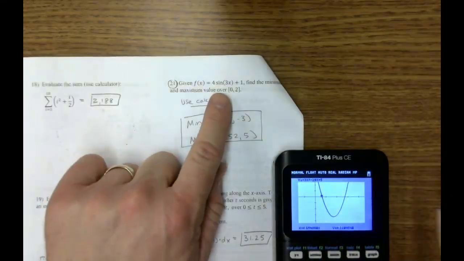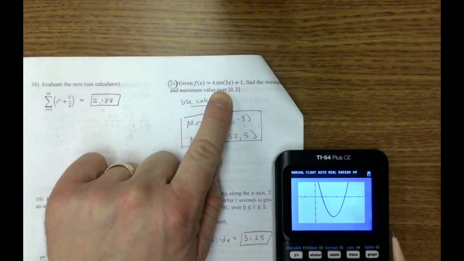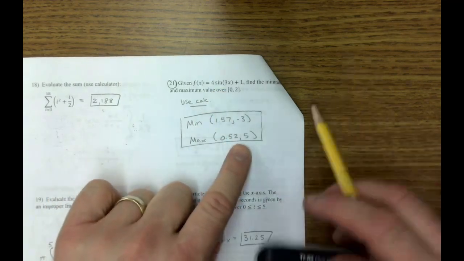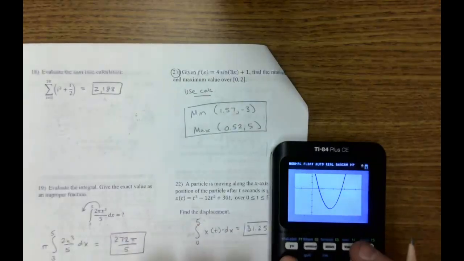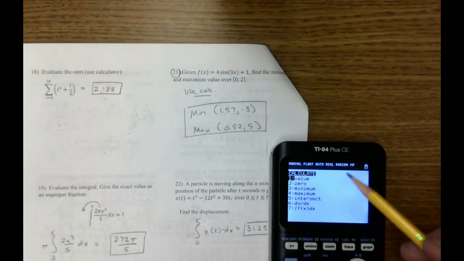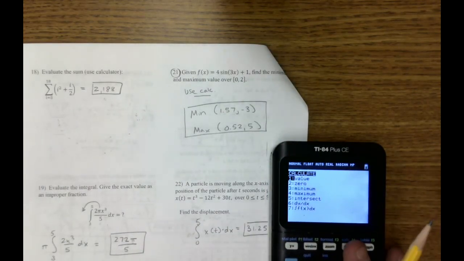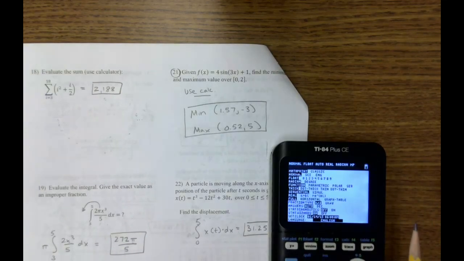On number 21, same deal. You can use your calculator to graph this. Make sure you're in radians, and you will find a minimum value and a maximum value. So you can just use the min and max on your calculator to do that. After you graph it, make sure you're in radians.